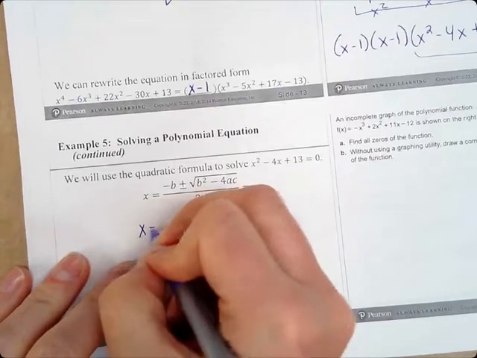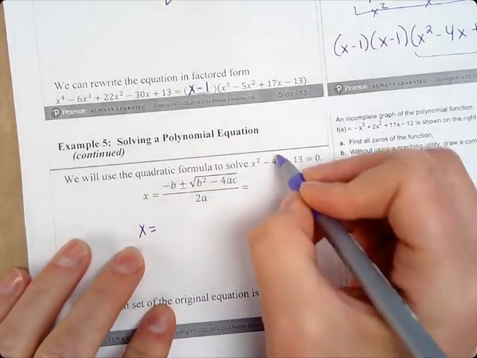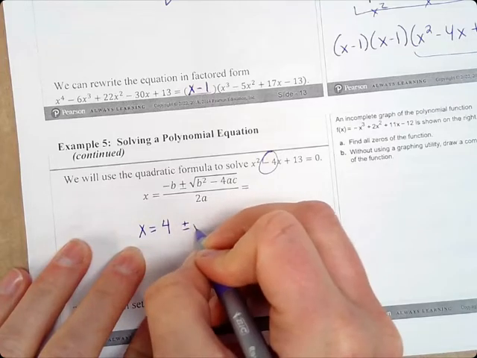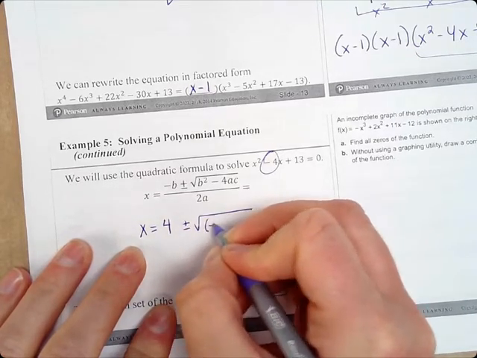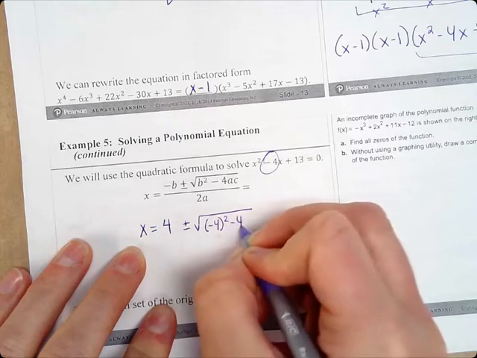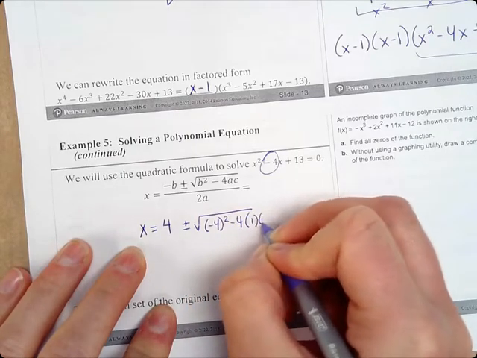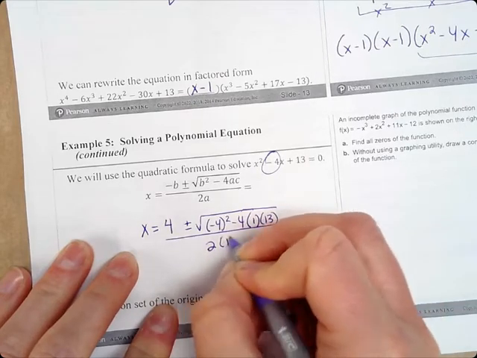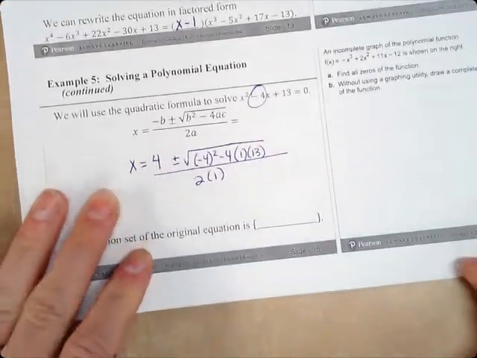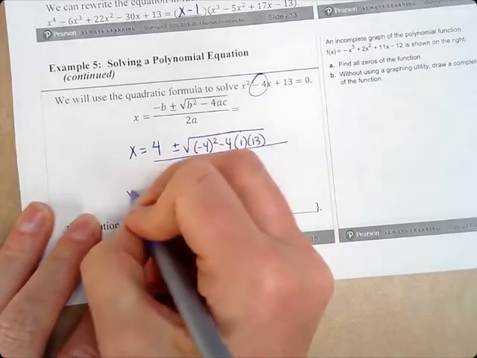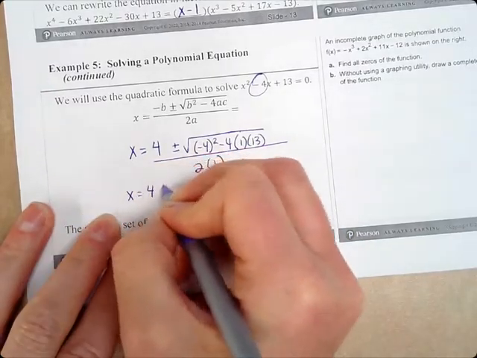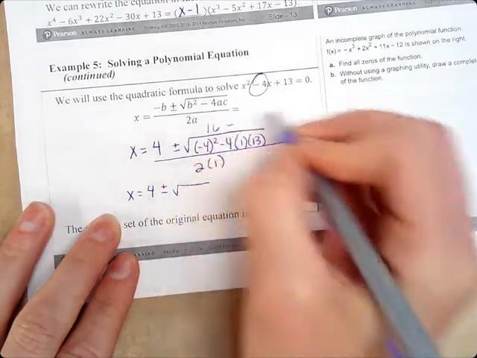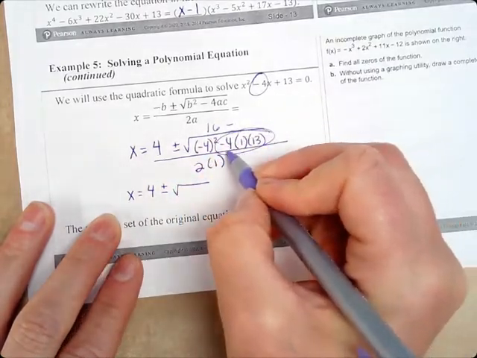So x equals -b, so that'd be a +4, plus or minus the square root of b squared, so -4 squared, minus 4 times 1 times 13, over 2 times a. So that's 16 minus, what is this? 4 times 13.